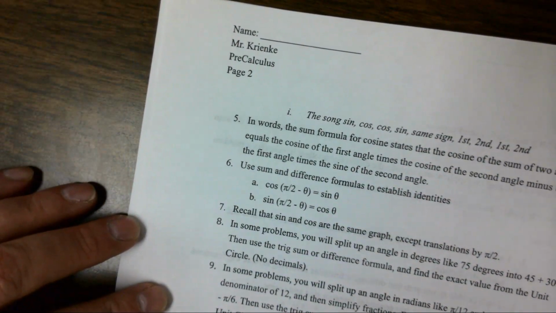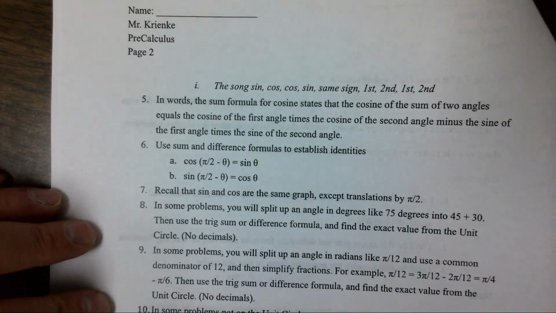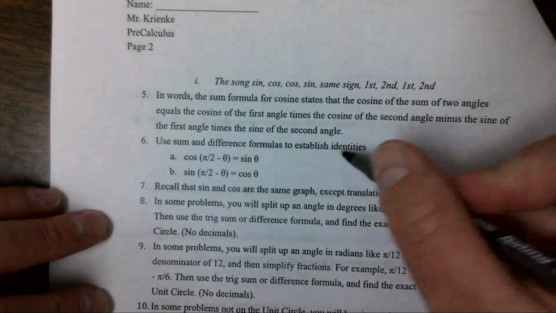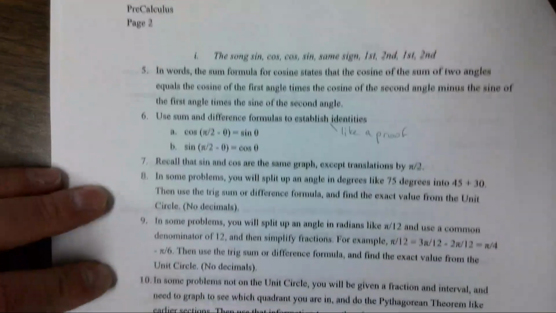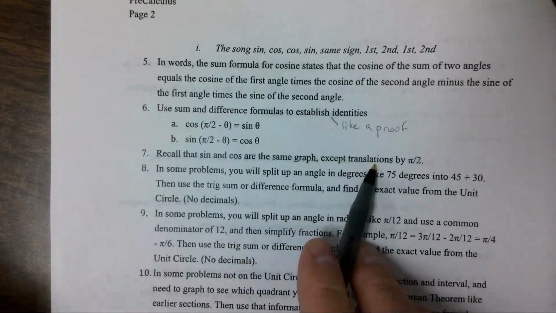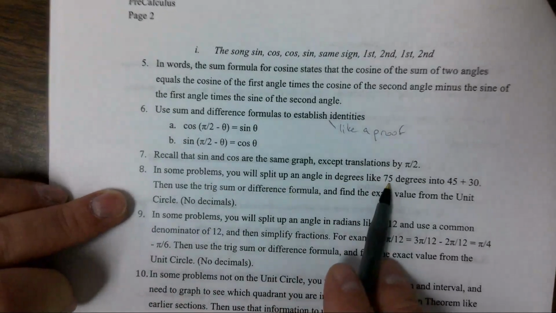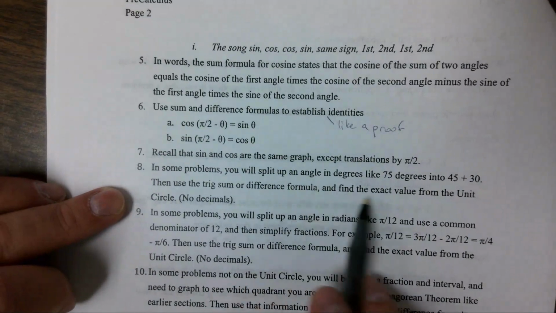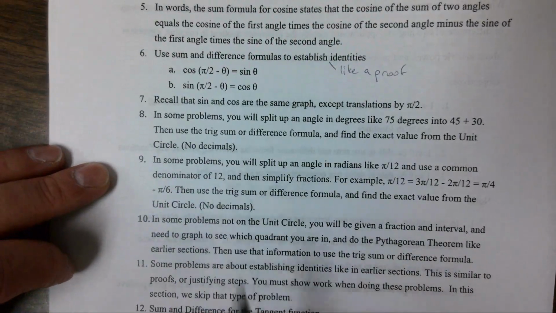And you can read through the description. We are going to have some where you have to establish the identity, which is like a proof. Just remember, sine and cosine are the same graph except for translations. Here I give you a hint that you can split up an angle like 75 into 45 and 30, then use the formula, and then use the exact value. So no decimals on that.